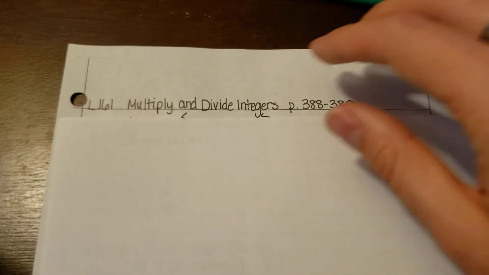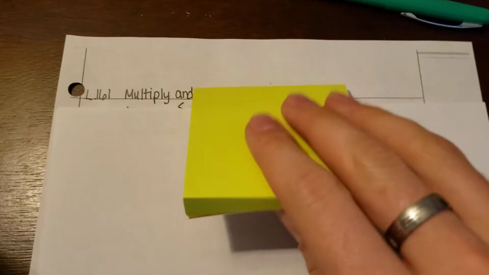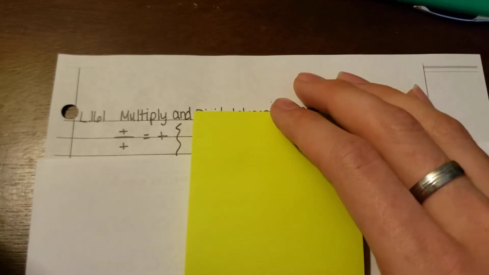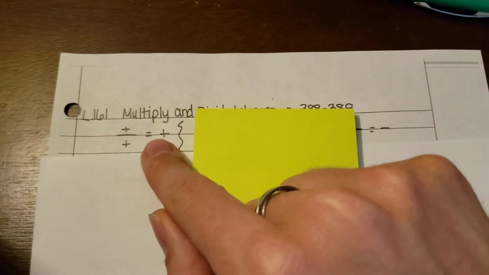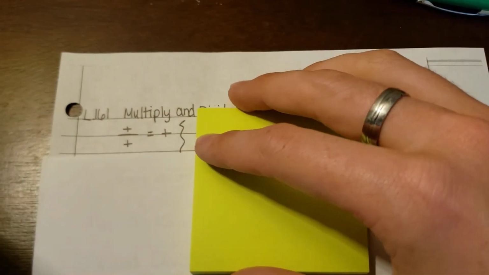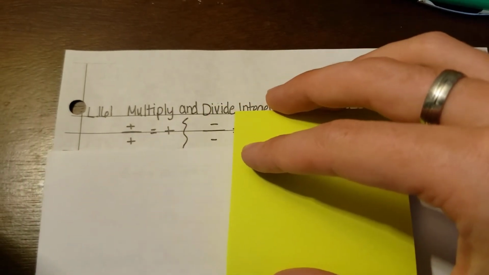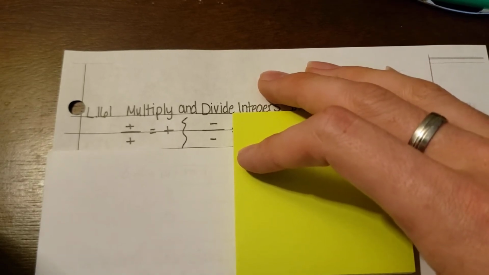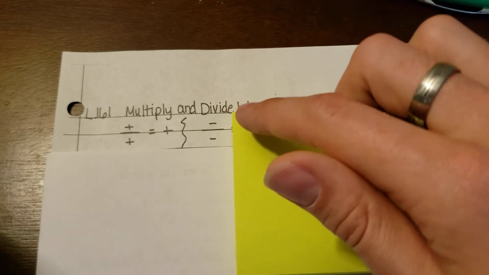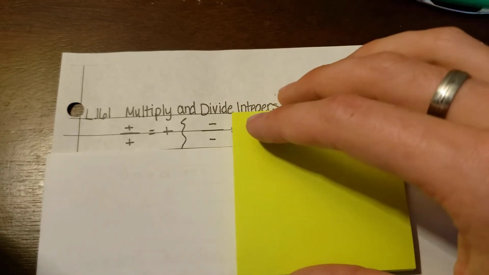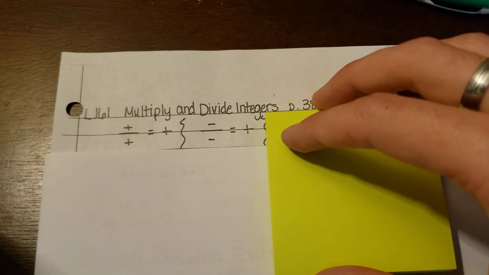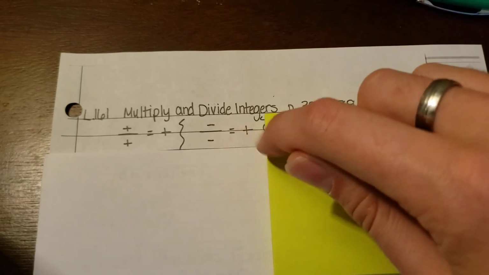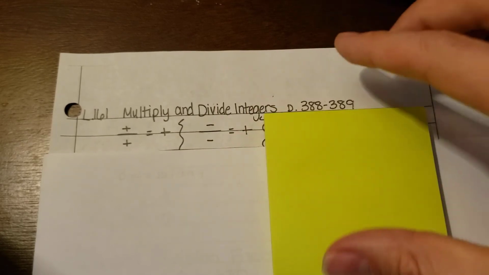So much as with multiplication, when we divide, let's say we are dividing a positive number by a positive number, well, that's going to leave us with another positive. Or if we had a negative number divided by a negative, much like in our last lesson, where we learned that a negative number times a negative number equals a positive number, this negative and that cancel each other out, and they become positive.